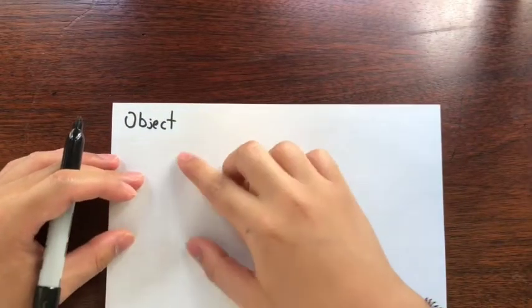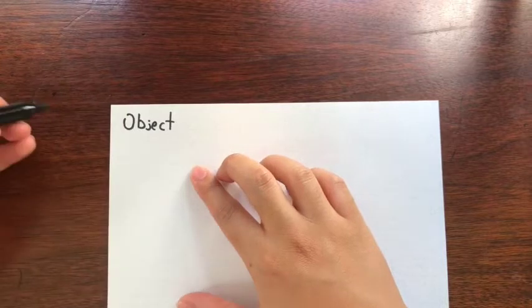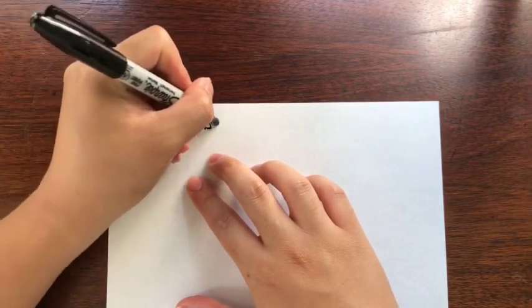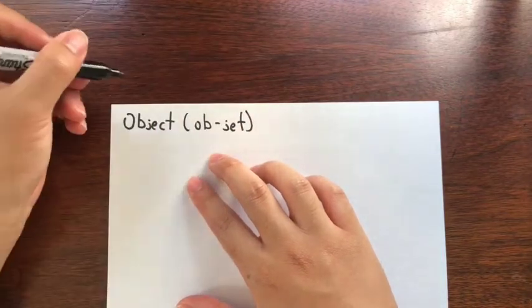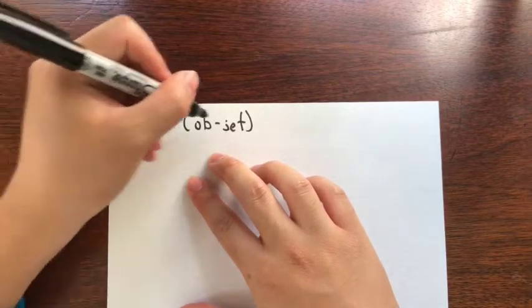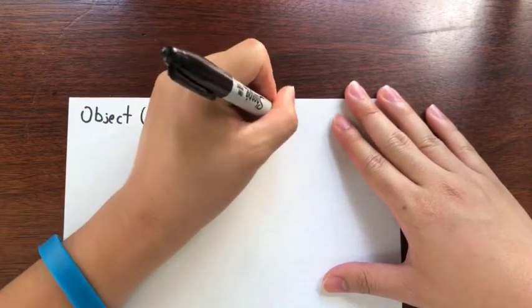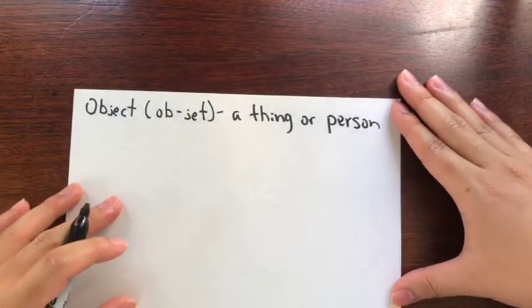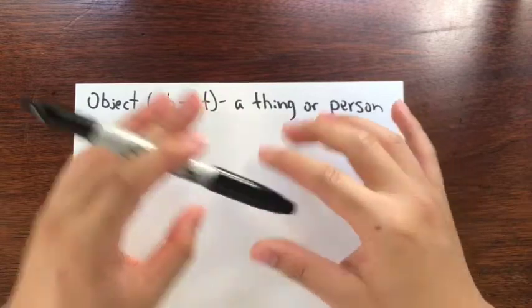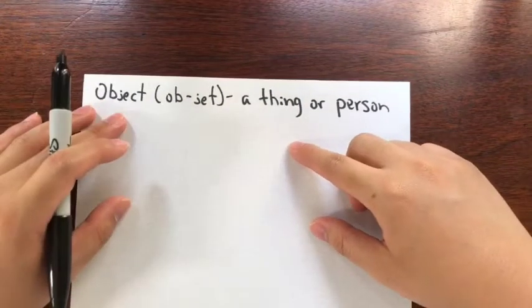Okay, so before we look in the book, I want to talk about some words. First, we have the word object. O-B-J-E-C-T. Object. An object is a thing or person. Sometimes it can be a person. So, an object is this marker. An object is my hand. An object can be me, the person. So that is an object.